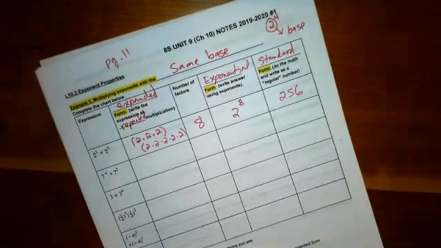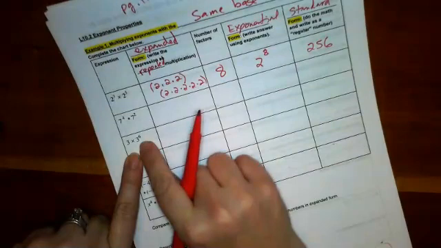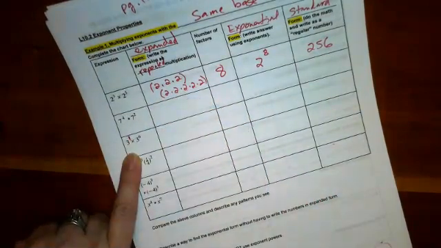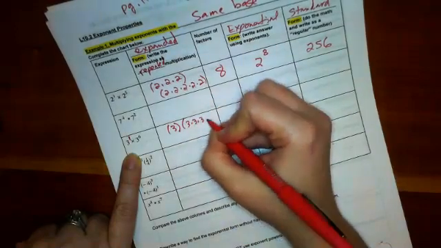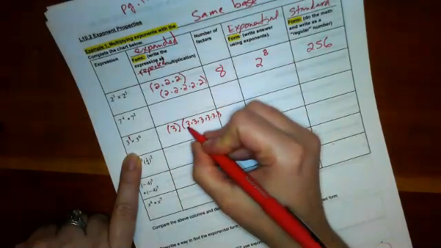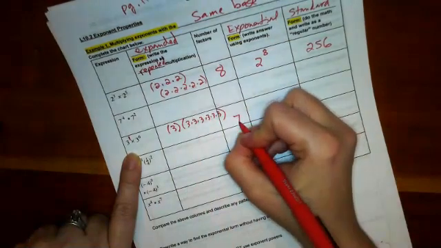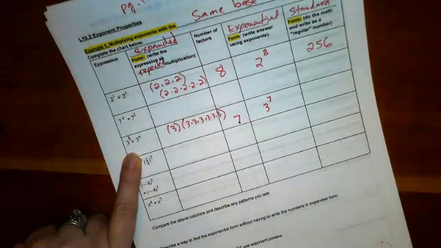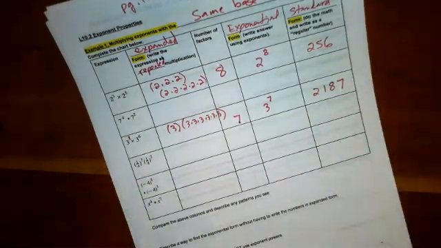We have another one here, so let's skip down to this one. We have 3, and if you have a 3, it's just 3 to the 1st, so you can act as if there's a 1 there. That's 3 times 3 times 3 times 3 times 3 times 3. Is that 6 of them? 1, 2, 3, 4, 5, 6. Yep. How many do we have in total? We have 7 3's, so that's 3 to the 7th power, which in your calculator gives you 2,187. I'm hoping you're seeing where I'm going with this.